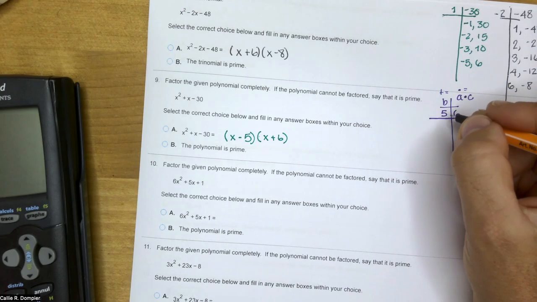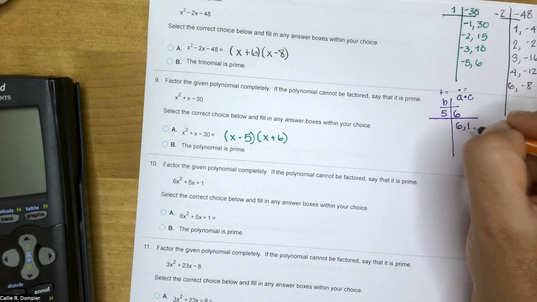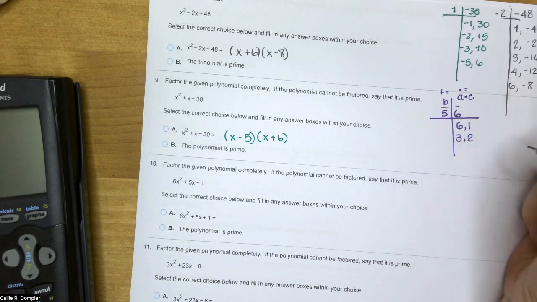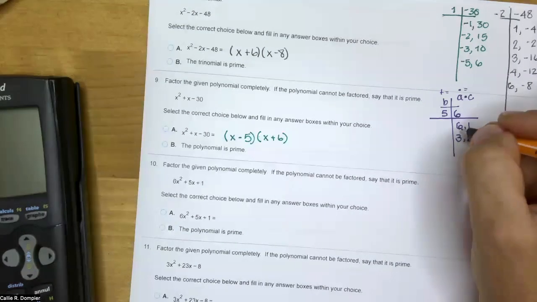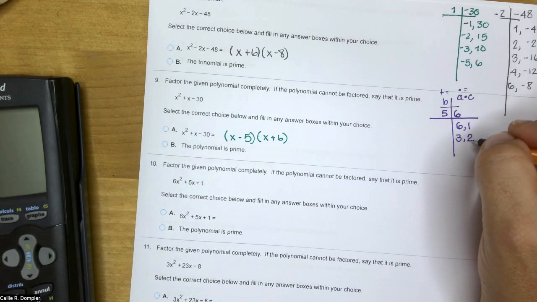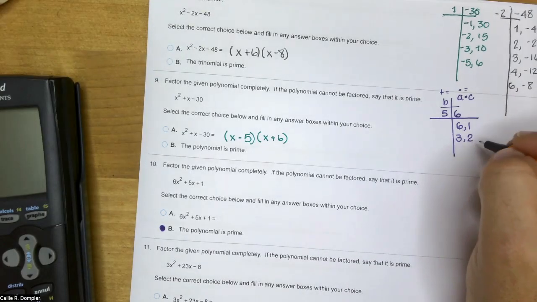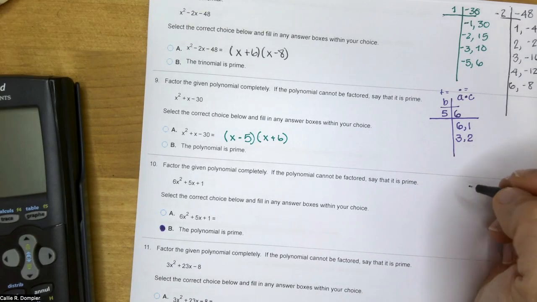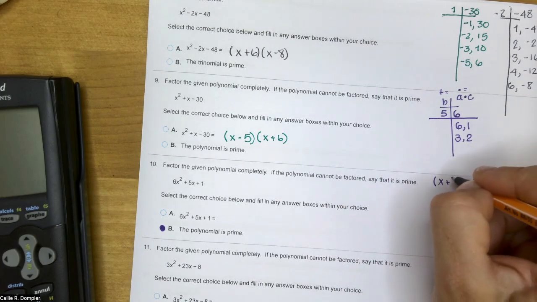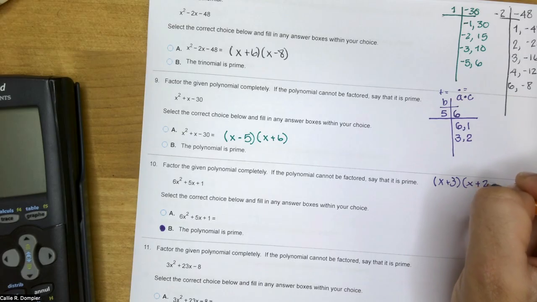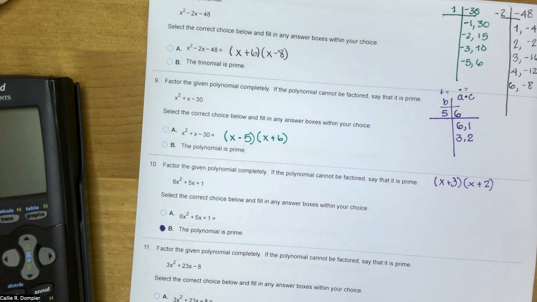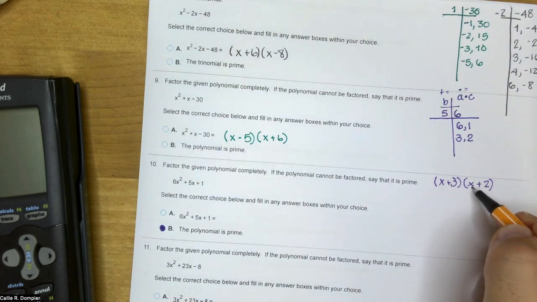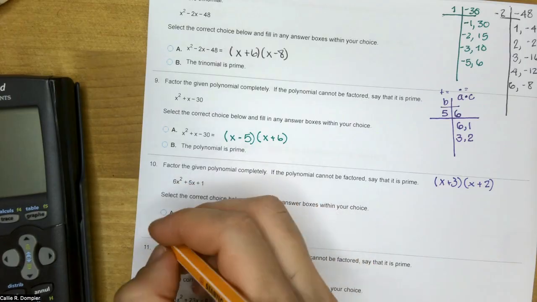Good. So they're both positive, so we're going to keep everything positive. We've got 6 times 1. We've got 3 times 2, right? Anything else? Do 6 and 1 add to 5? No. Do 3 and 2? All right, so 3 and 2 add to 5, and they multiply to 6. You're not just going to say x plus 3, x plus 2 because a was not 1. We can only do that when the a is a 1. When it's not a 1, what you have to do, because watch this, if you multiply it out, x times x only becomes x squared, and we need it to equal 6x squared.